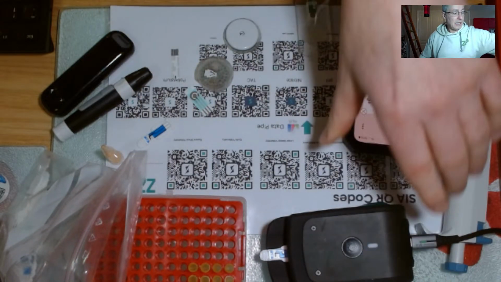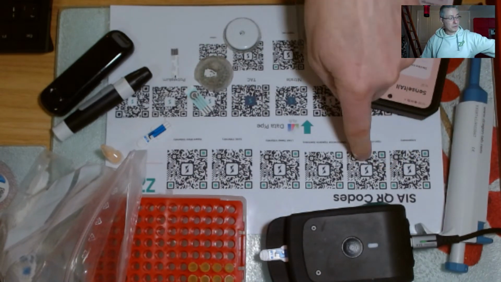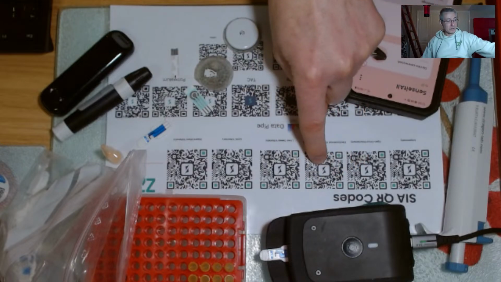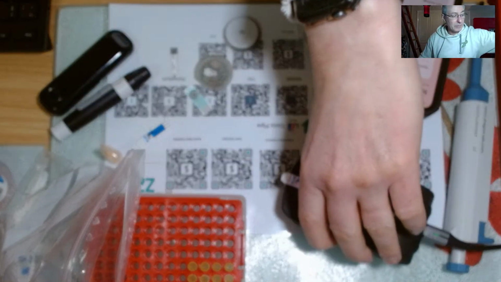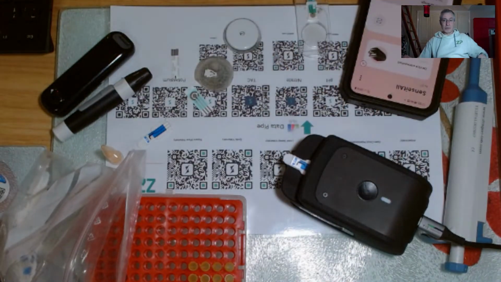It does amperometry, open circuit potentiometry, impedance spectroscopy, linear sweep voltammetry, cyclic voltammetry, and square wave voltammetry. So it's quite nice because we can follow the functionalization of these screen printed electrodes using cyclic voltammetry, and then we can read the assay using square wave voltammetry.